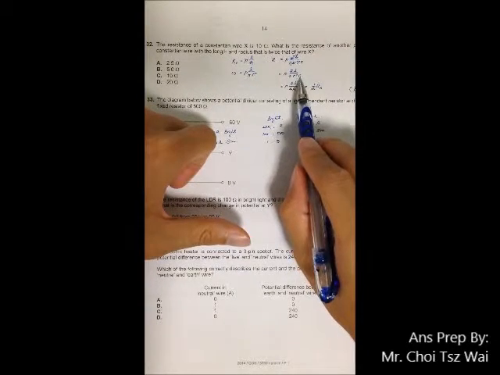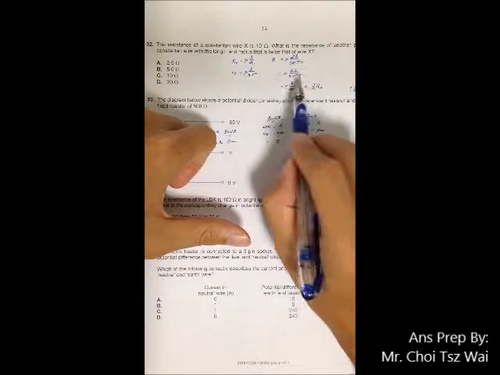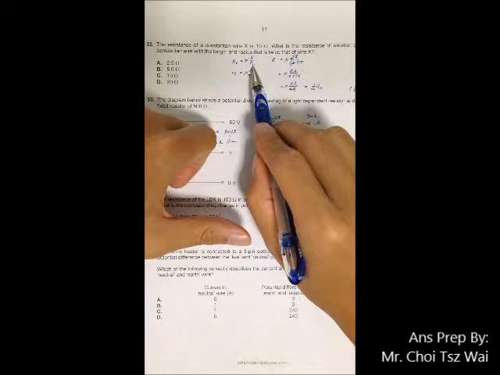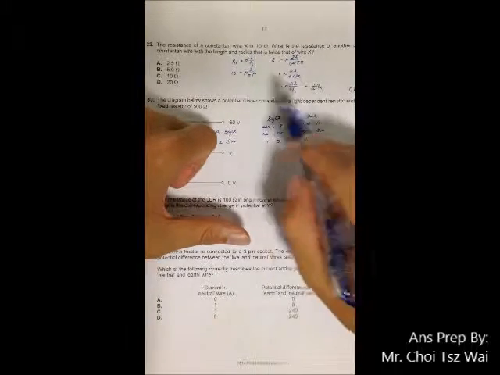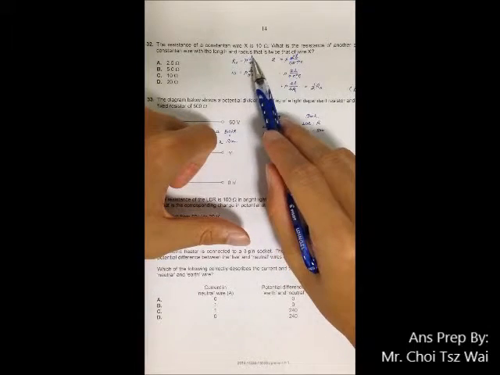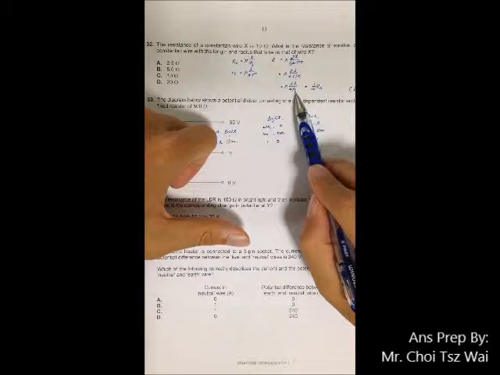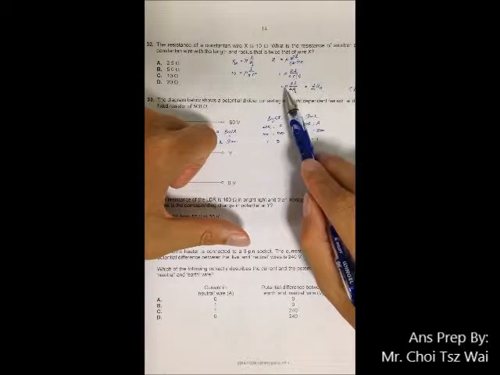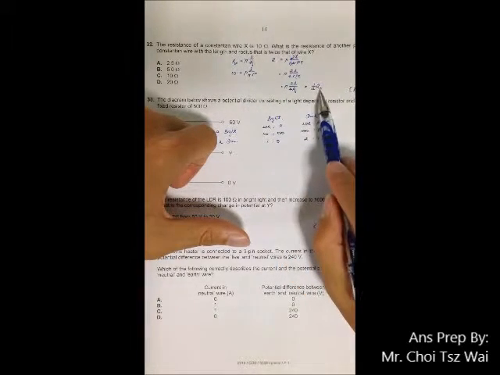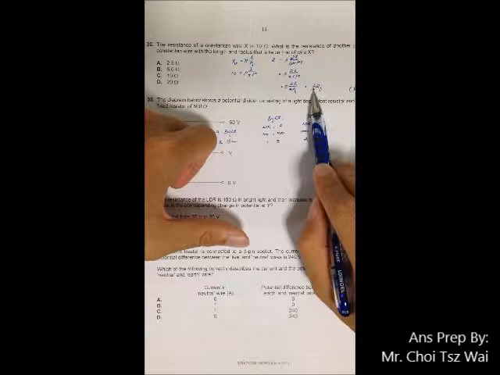So once I have that, this R square pi, and if you look here, pi r square and this pi r square is actually equals to A. So that's why this pi r square, I can change it to A. Okay, so once I see that, this rho L over A actually can be simplified to Rx, right? So I put this rho L over A into Rx, my original resistance. And this 2 over 4, I can simplify into half.